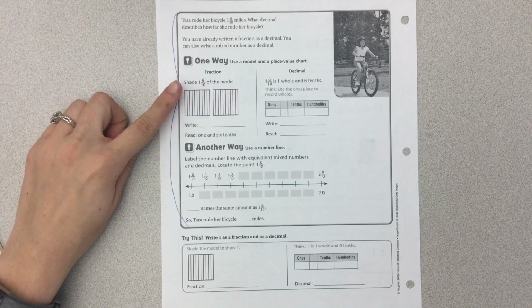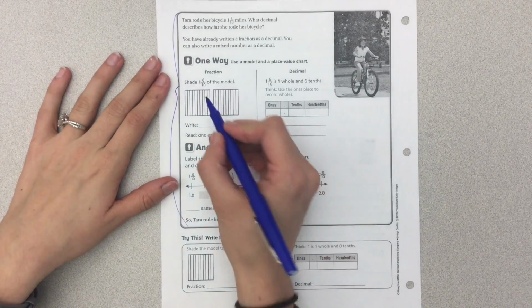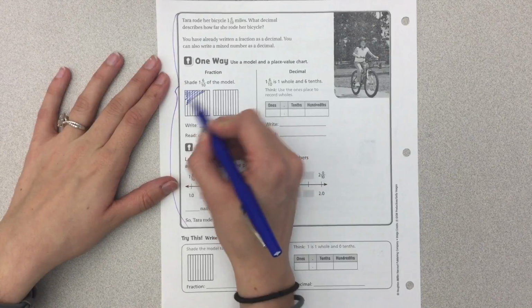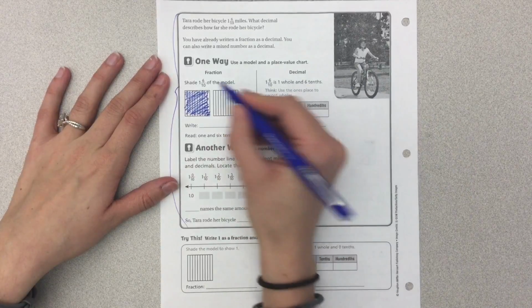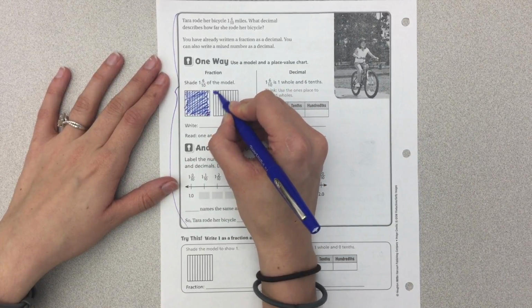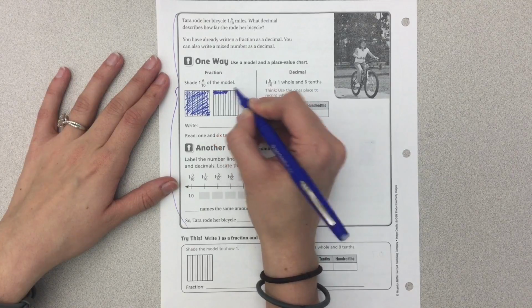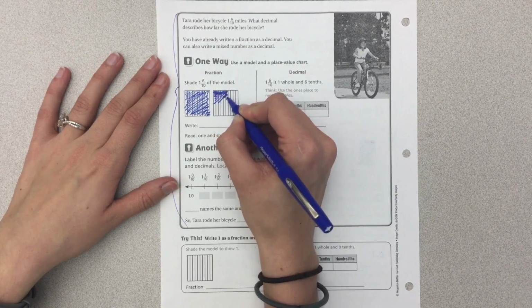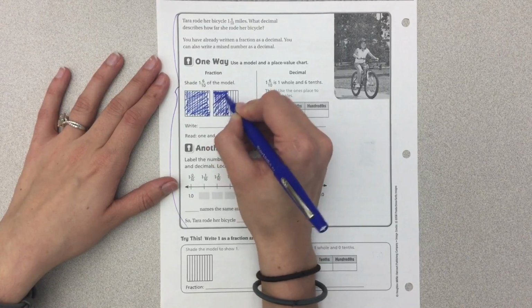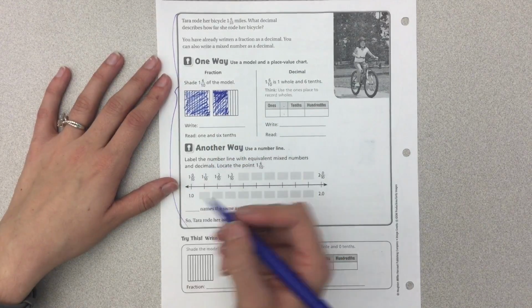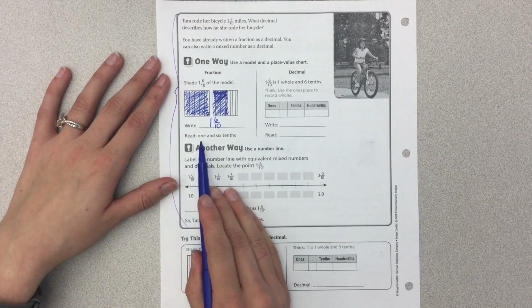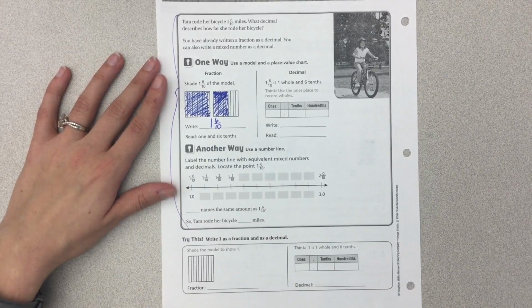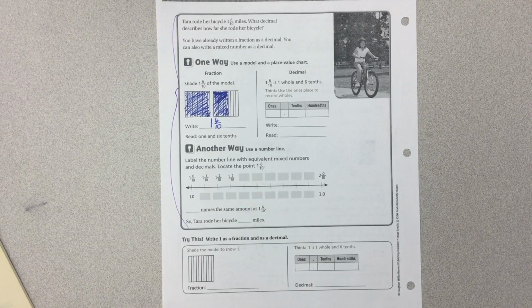If we're going to shade 1 6/10 in this model, we have to shade the whole first box of the model because we have one whole. And then since we have 6/10, we shade 6 parts of the second box in the model to show 6/10. If we were going to write this mixed number, we would write 1 6/10, and if we were going to read it and write it in words, we would write 1 6/10.